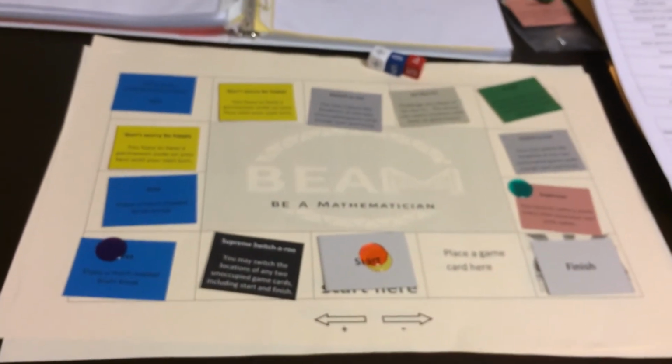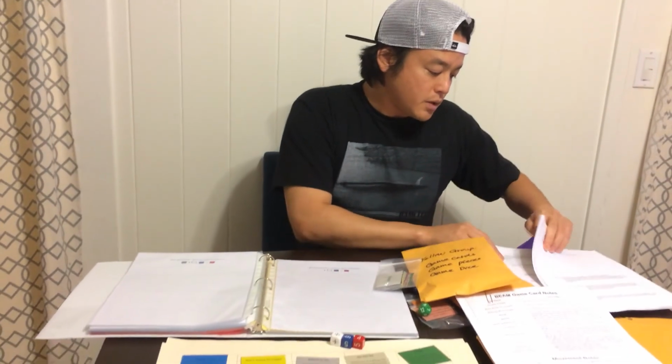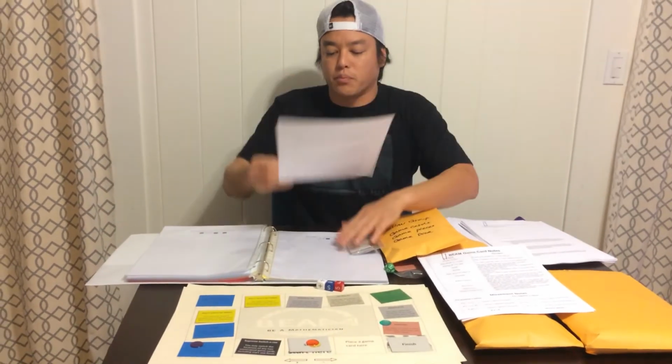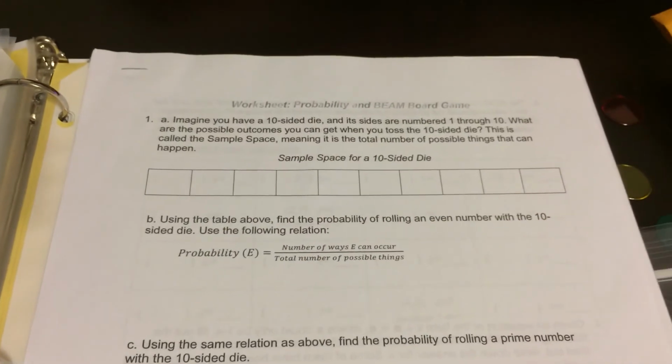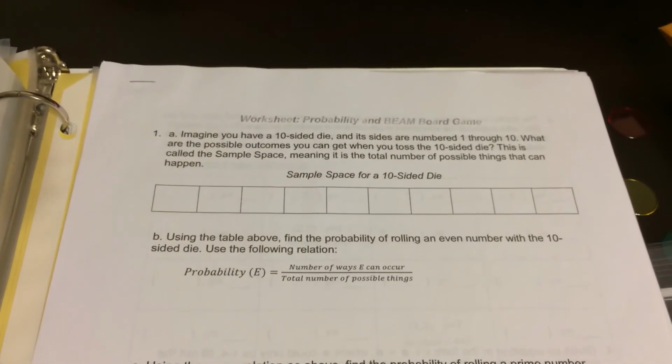So after that, you'll have them play this board game for about 40 minutes or as much as time allows. So that'll be step 7, playing the game. And then after they play the game, you'll take them through step 8, which is to go over the probability worksheet. Now this worksheet is introducing the basics of probability. So talking about sample space and how to figure out probability.